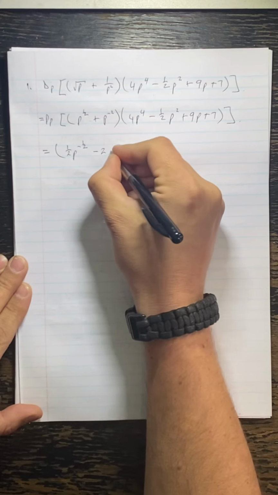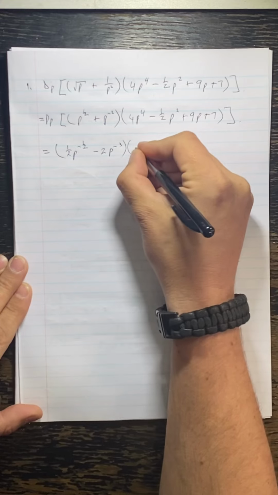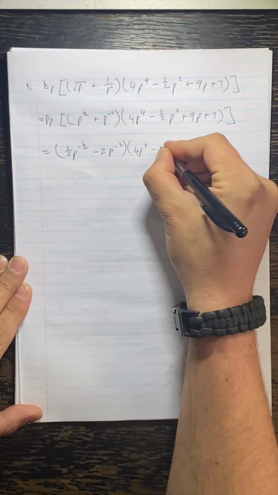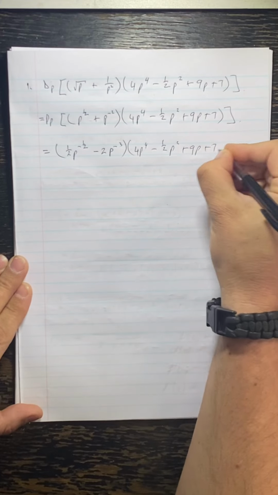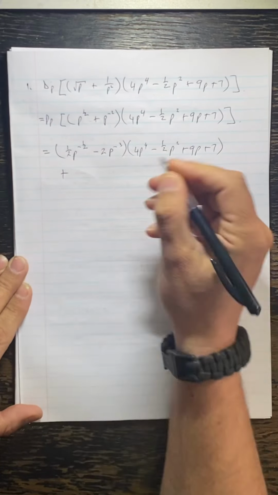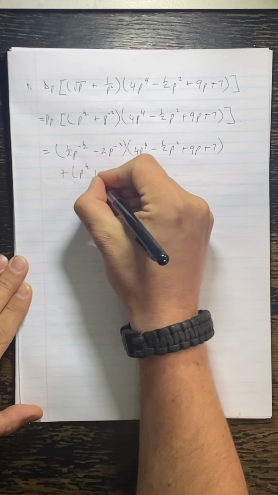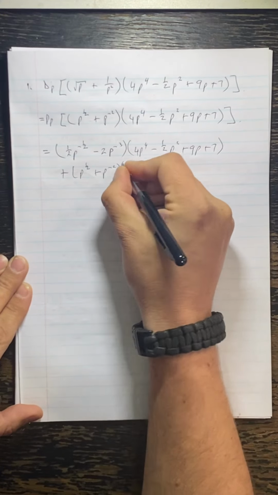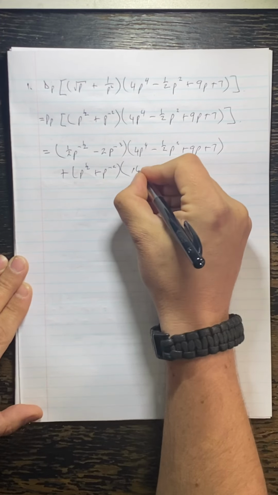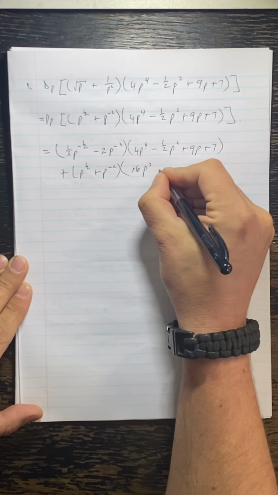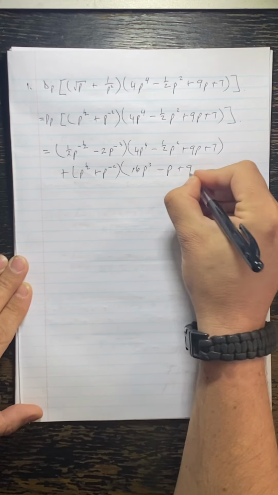Differentiate this one, minus 2p to the minus 3. We leave the second. Plus, leave the first one. Differentiate the second one. That will give us 16p cubed minus p plus 9.